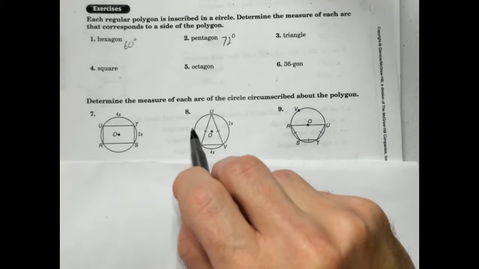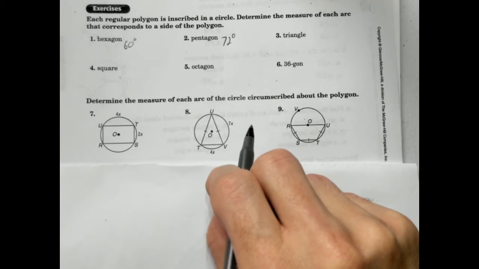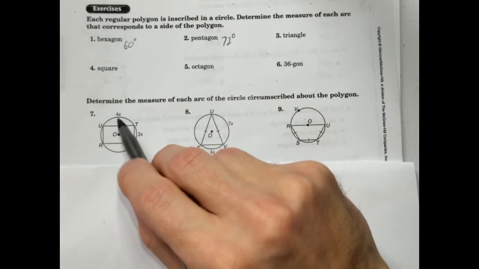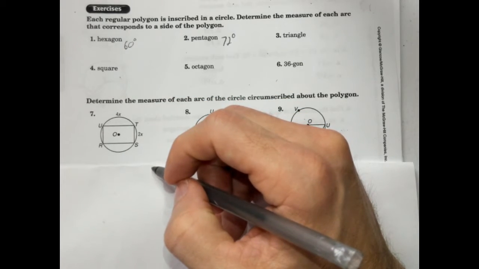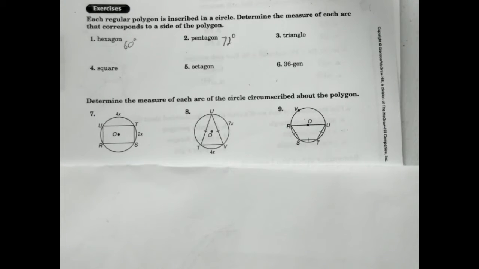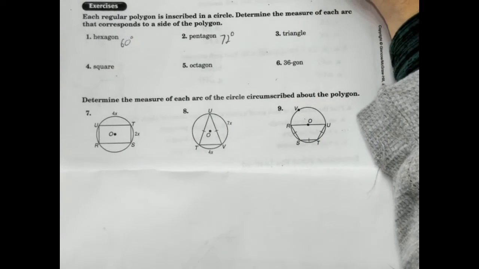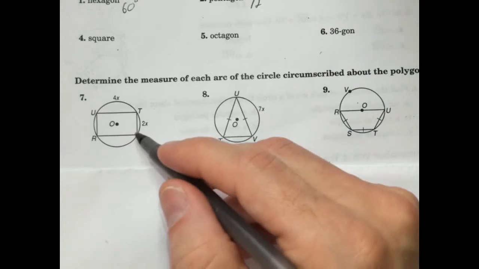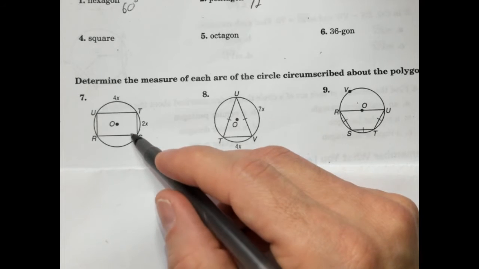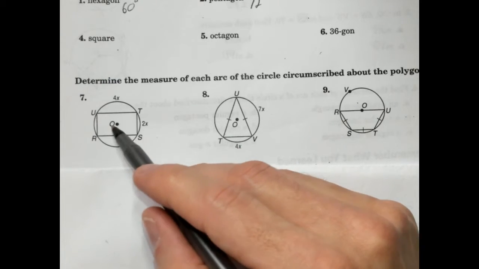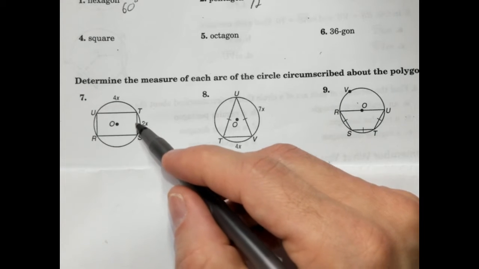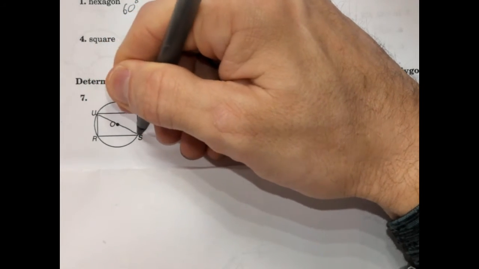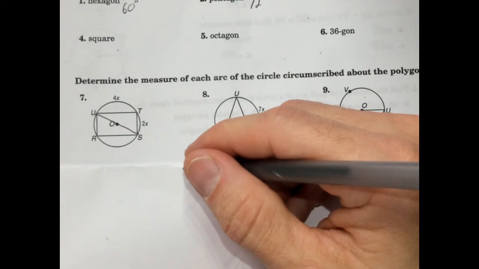Determine the measure of each arc of the circle circumscribed about the polygon. So we're going to find the measurement of each of these arcs. Well, what do we know about this shape here? This is one of those examples that's not very good because there's not really enough information to definitively say this is what we assume it is, but we're going to just assume it is, because I'm going to go out on a limb and say that they probably screwed this up. This is supposed to be a rectangle, I would assume, and that would mean that this is congruent to that and this is congruent to that, so we could assume that the diameter is going through that. Maybe I'm wrong, I don't think I am though.